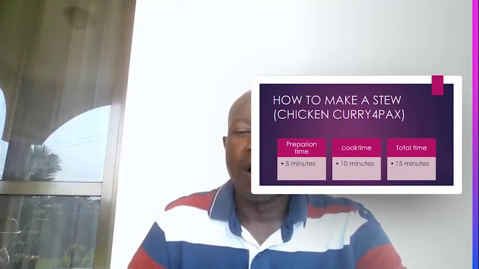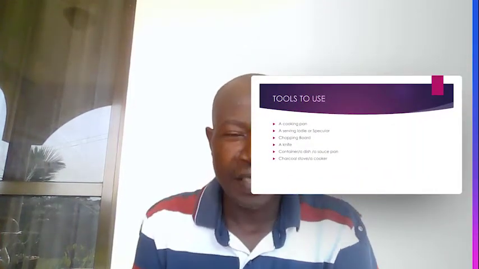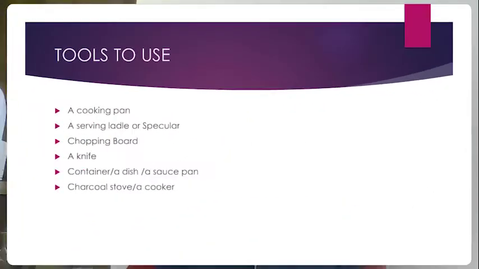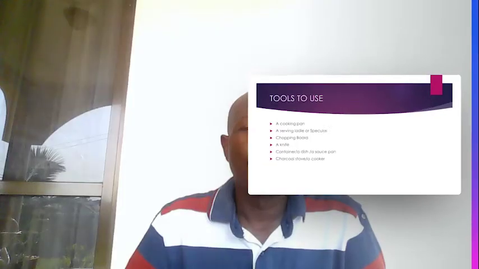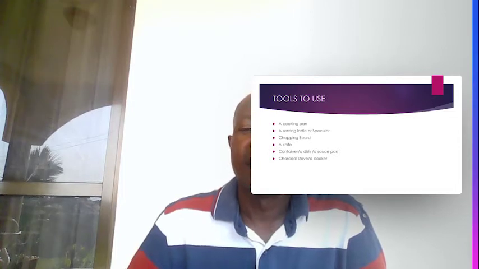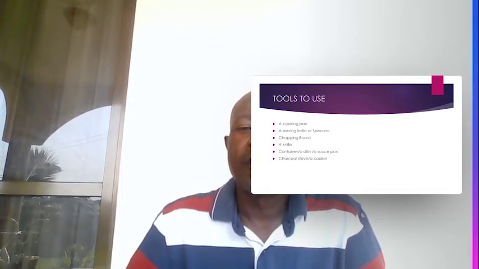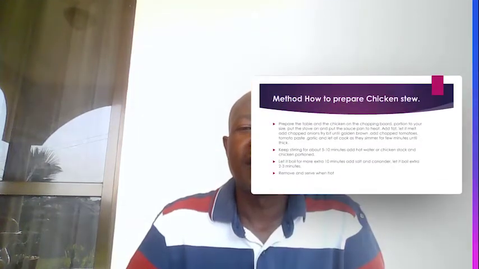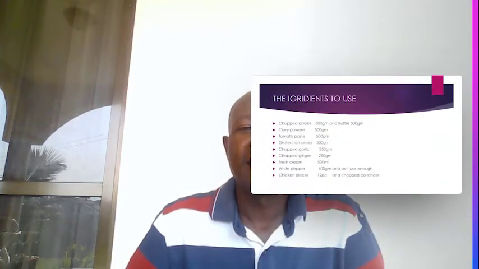How do we come up to that level of cooking the chicken? It is something that we need to understand. You must have tools to use, and the ones we shall be using here are a cooking pan, a serving ladle, a spatula, a chopping board, a knife, a container, a dish, a saucepan, and then a stove or a charcoal stove where you'll be cooking your chicken. Remember, you prepare yourself in advance in order to make sure that by the time you start cooking this food, everything is done in order so that nothing can leave you out of it.